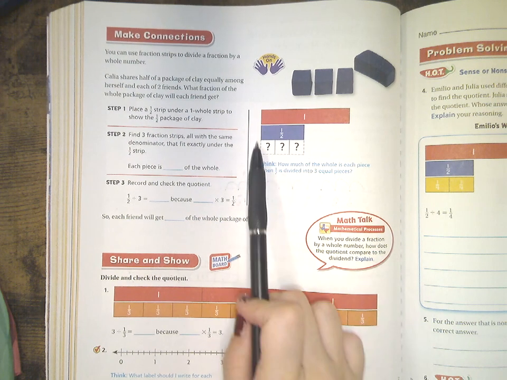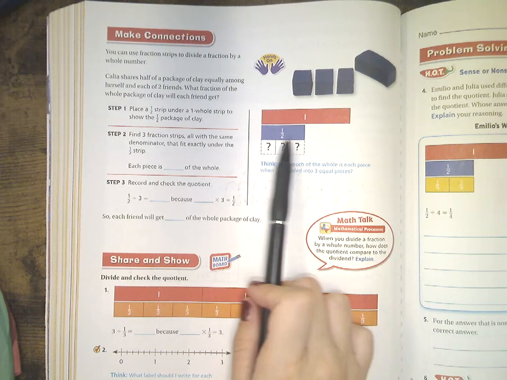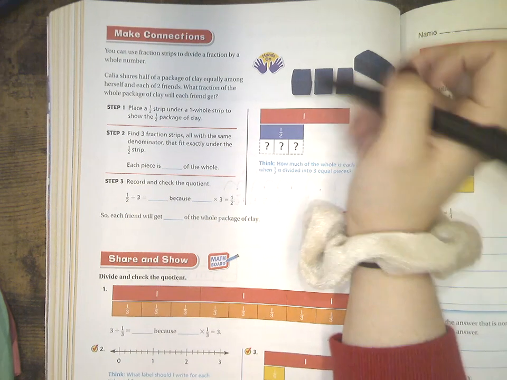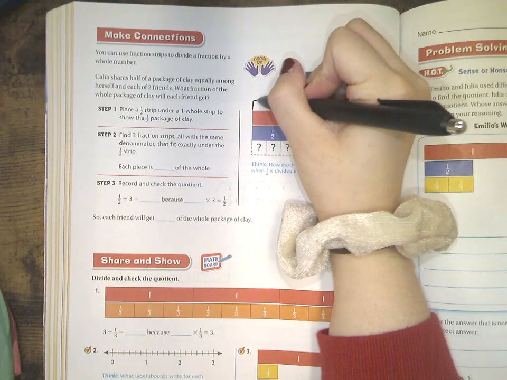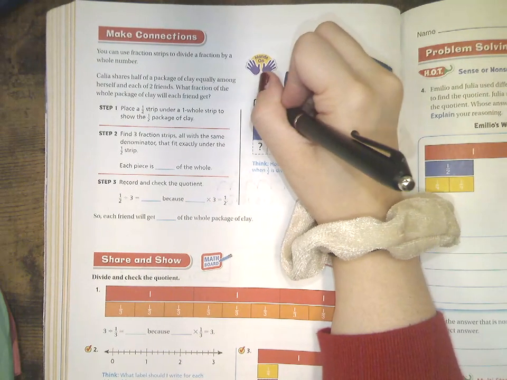So each piece right here is going to be what? 1/3? Well, remember 1/3, what does that look like compared to this one whole? This is 1/3.